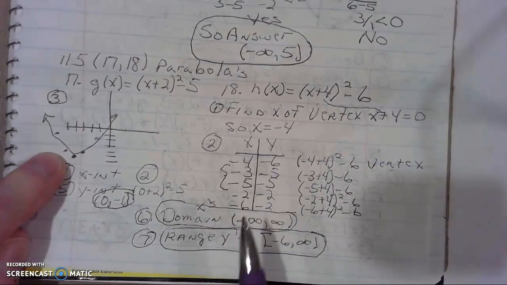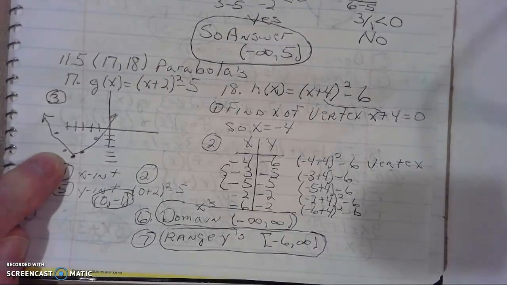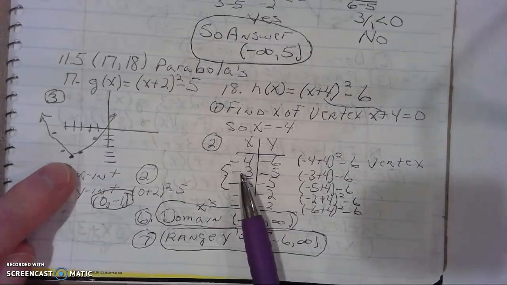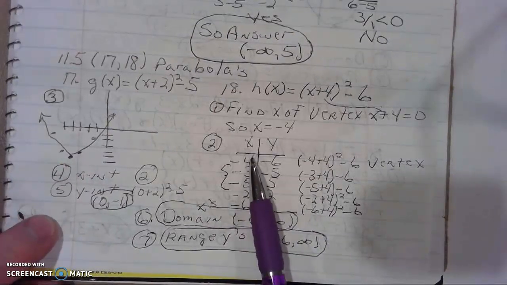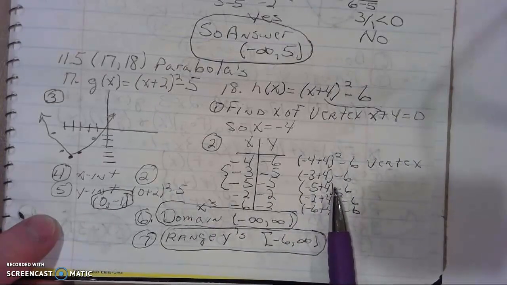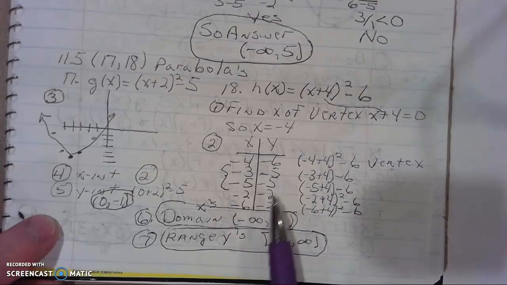That is the most important point. You've got to have that point there. That is the vertex, the bottom of it, where it turns. Then I went on each side of the -4, -3 and -5. I put those in the equation and worked it out, -5.